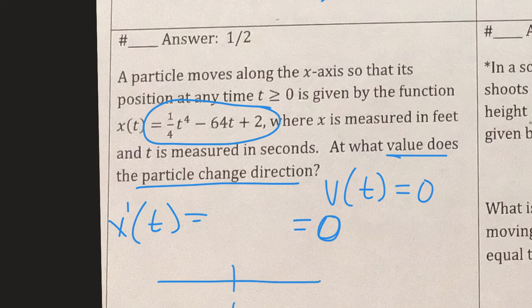Then we have to do a sign analysis. Maybe it's positive on the left and negative on the right. So it has to change signs in order to change directions. If it's positive and positive, then it might come to a stop here, but it doesn't change direction. It continues going the same way.